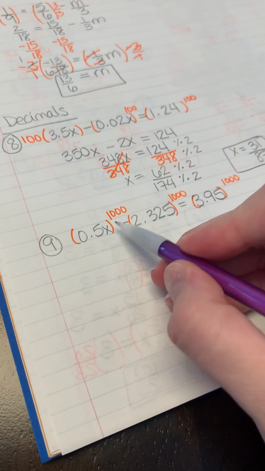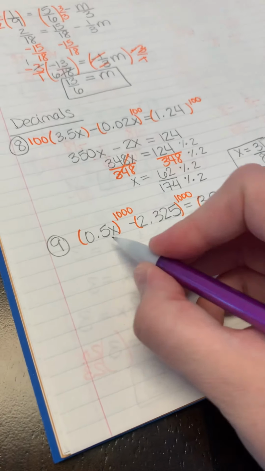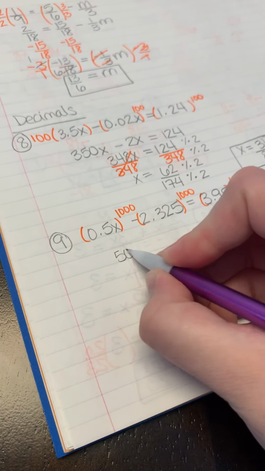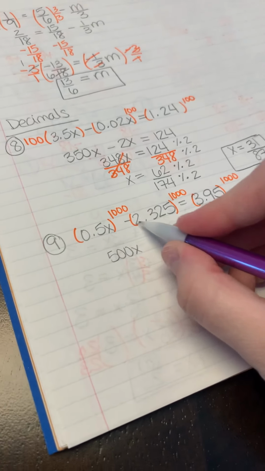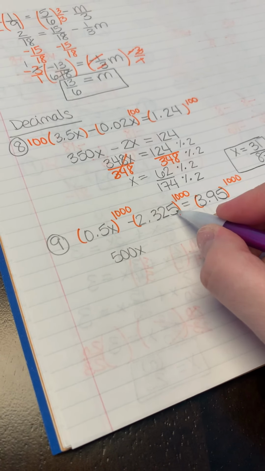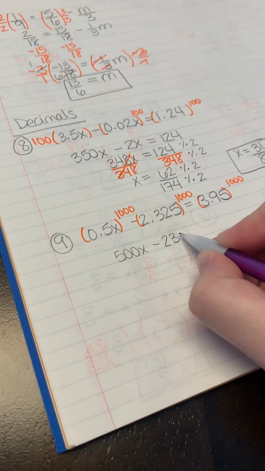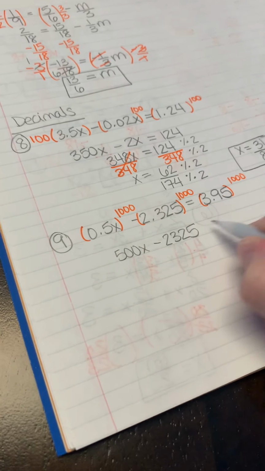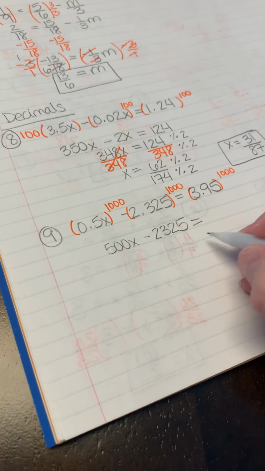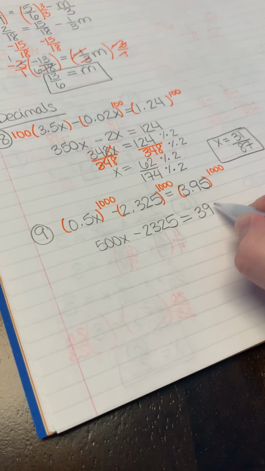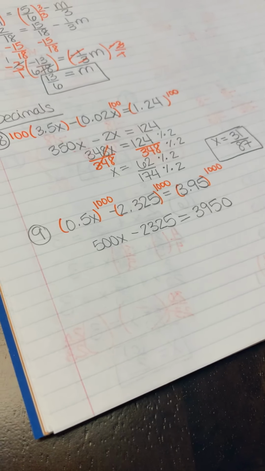So 0.5x times 1,000 will give me 500x. 2.325 times 1,000 will give me negative 2,325, equaling 3.95 multiplied by 1,000, which is 3,950.